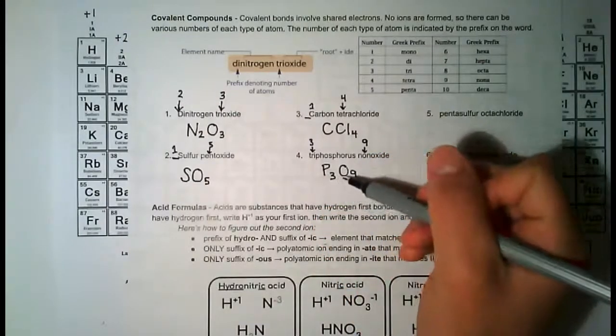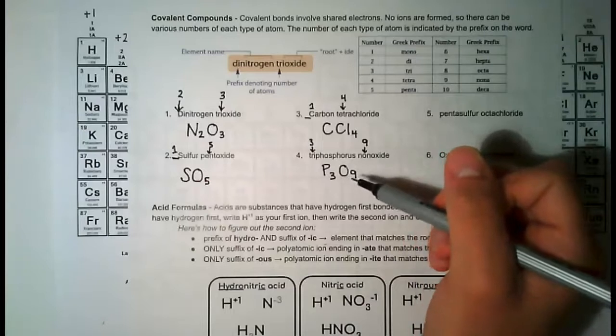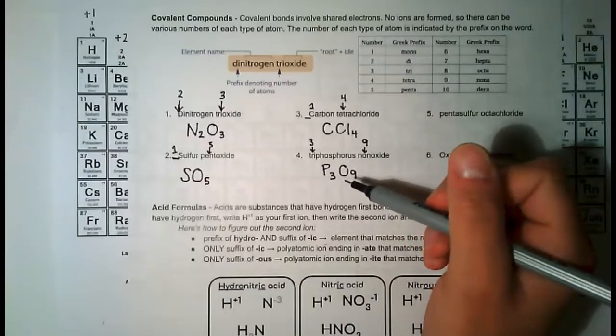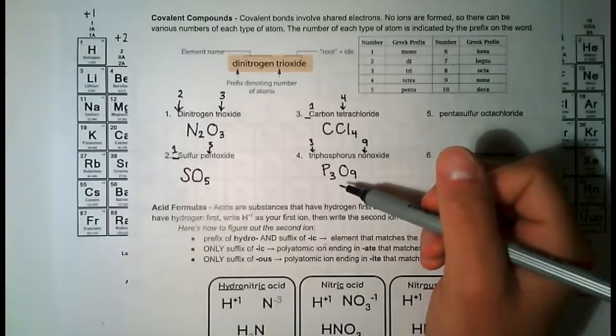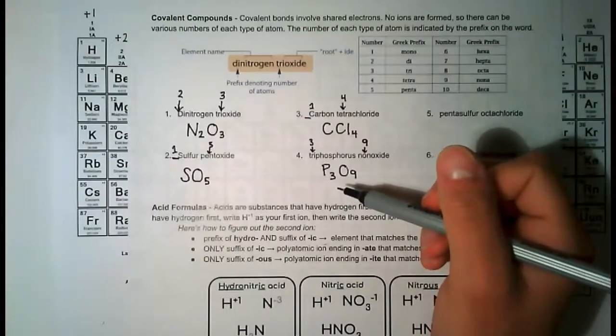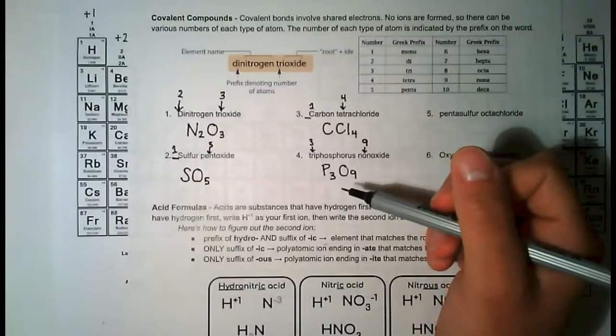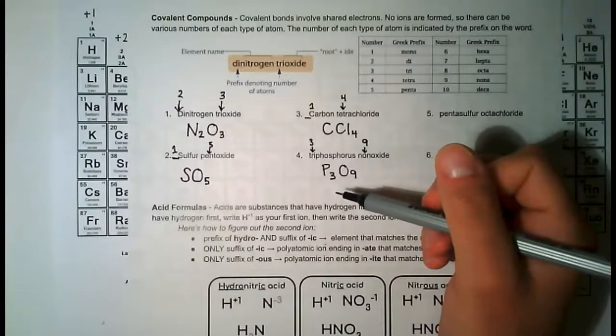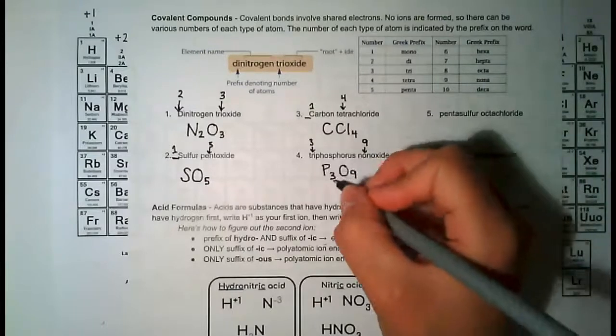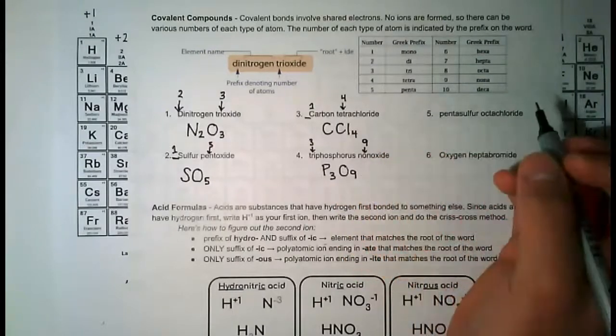And you might be looking at this and saying, oh, well, you can reduce that. But in a covalent compound, we do not reduce our formulas. It is not the same as with ionic substances. We are showing exactly how many of each element we have, not just the ratio of the elements. We leave this as 3 phosphoruses and 9 oxygens.